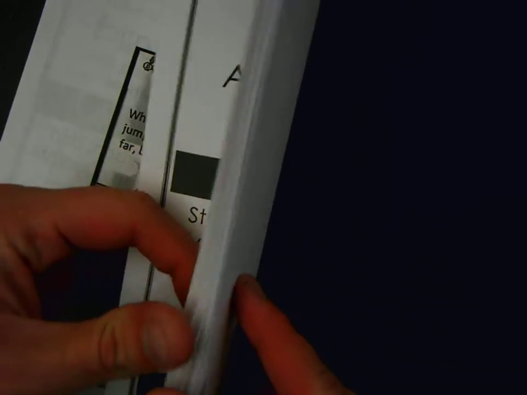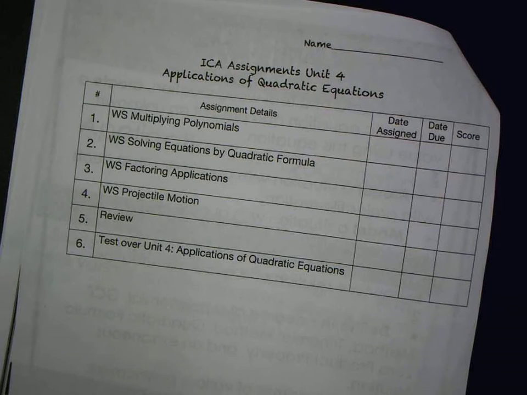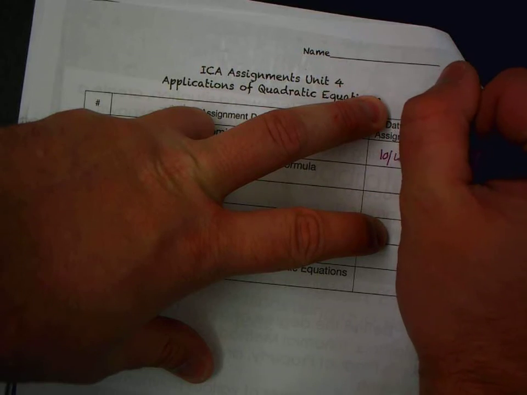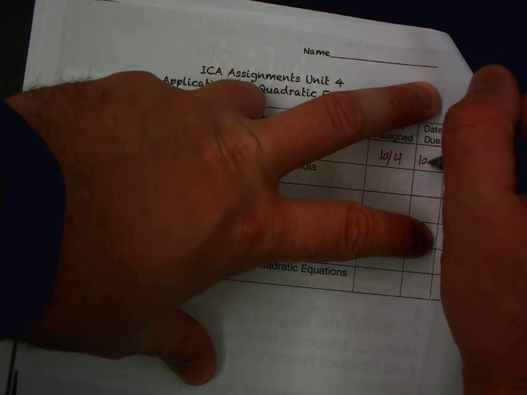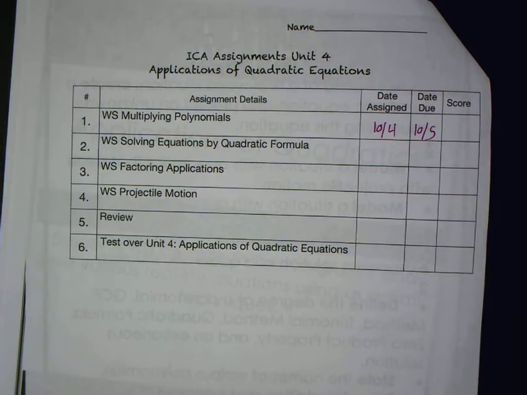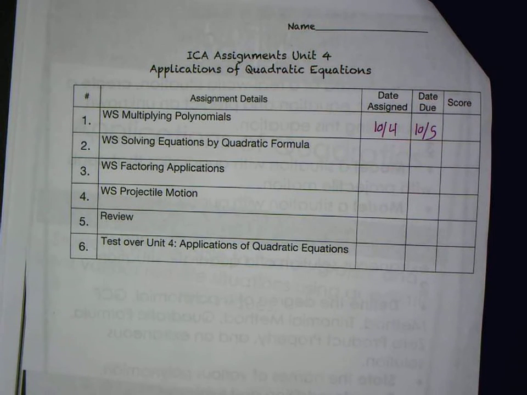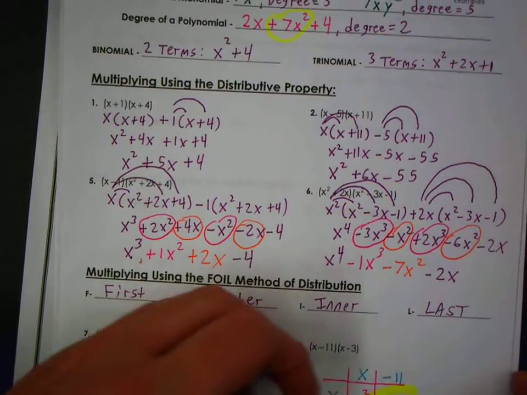Then, the homework. Today is what, 10/4? Make it due October 5th. Can't believe it's already October. Multiplying polynomials is the name of the worksheet. WS stands for worksheet.